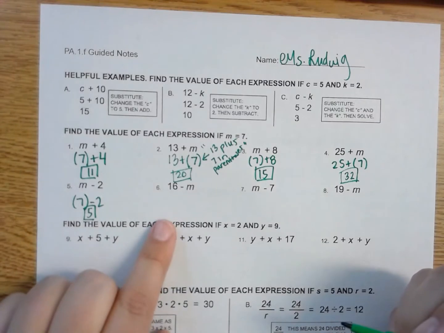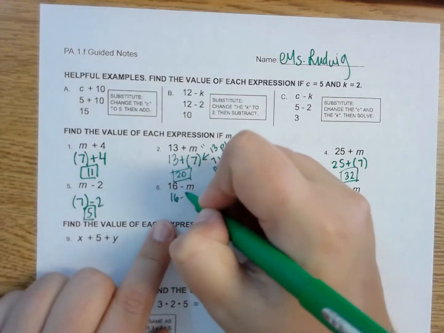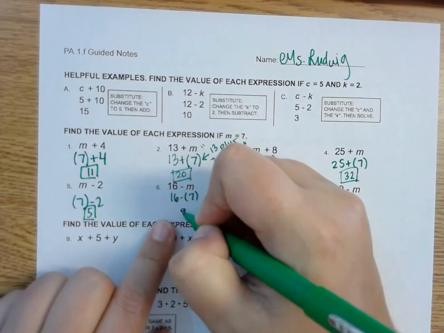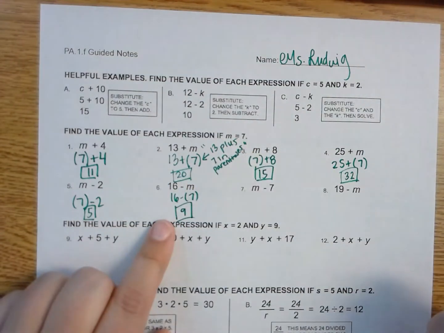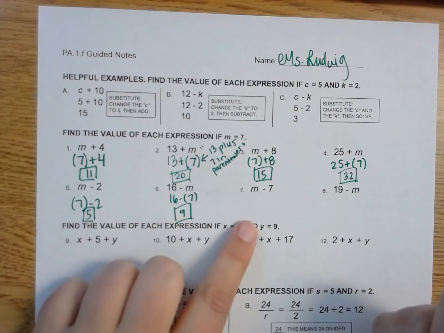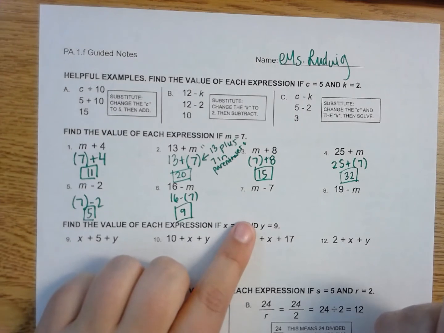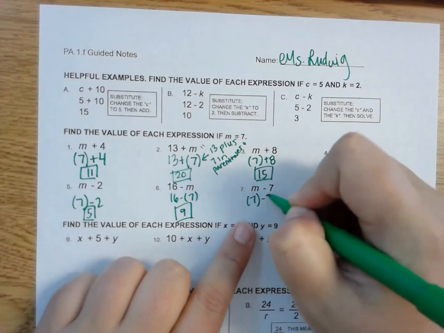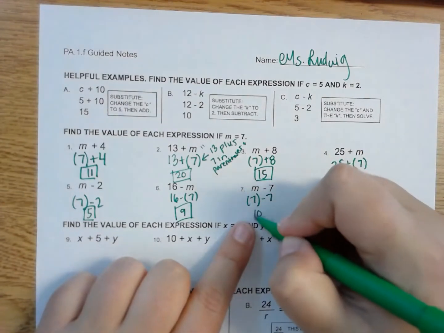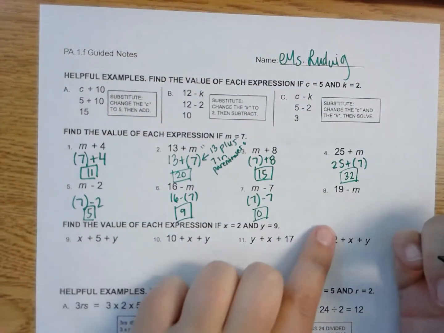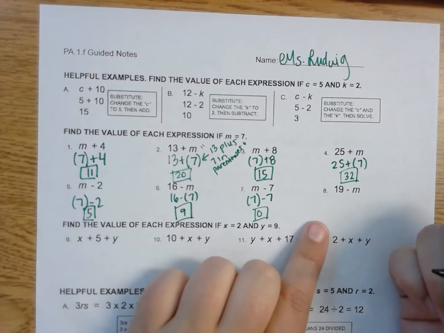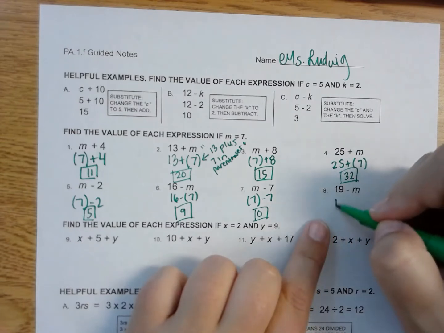Sophia? 16 minus 7 in parentheses equals 9. Good. How about some other people? What about Rana? 7 in parentheses minus 7. Which is? 0. Good. What about 2? How would you say this? 19?